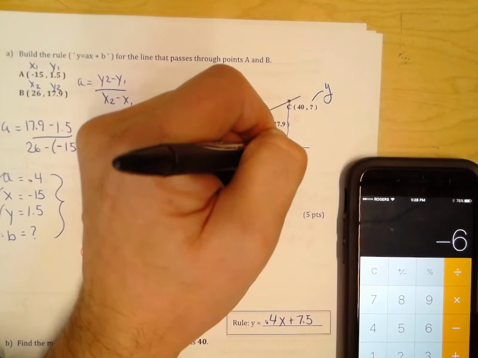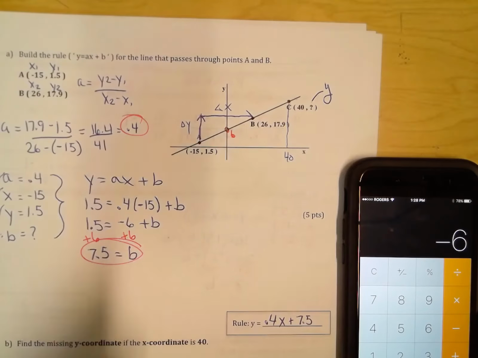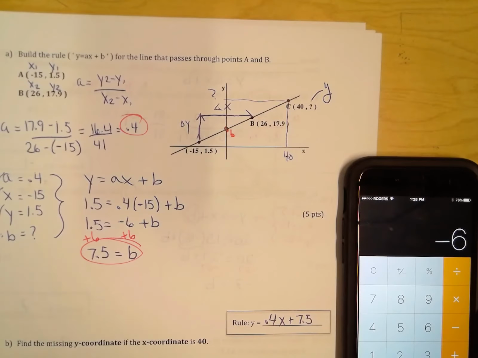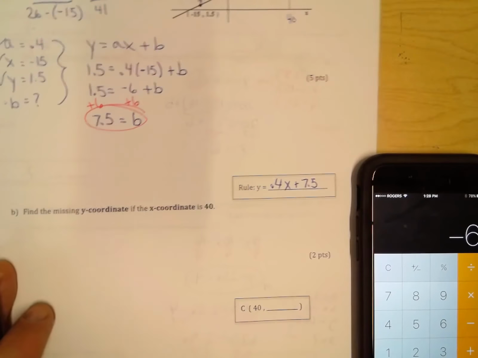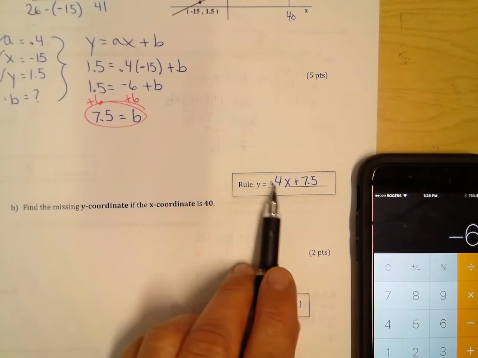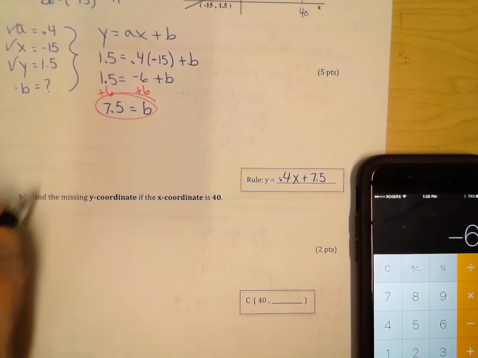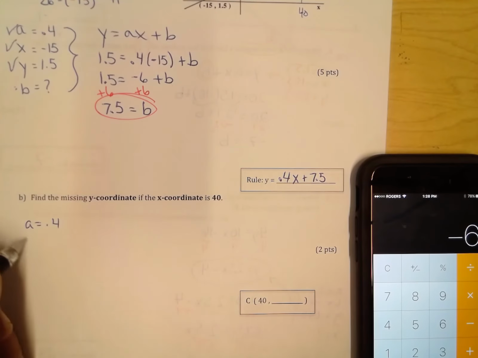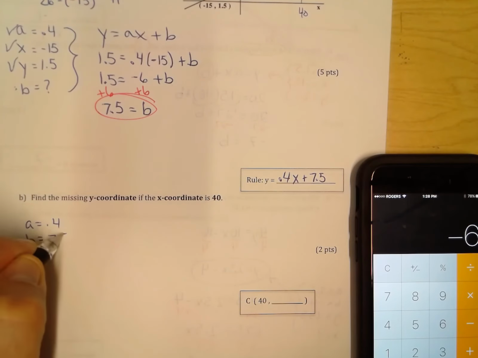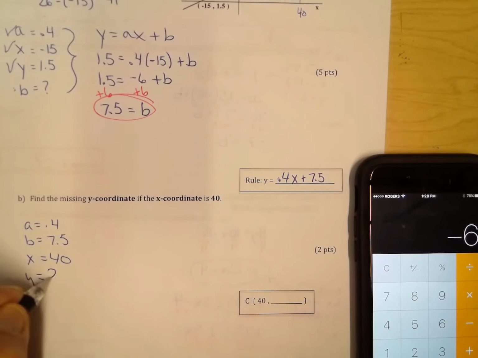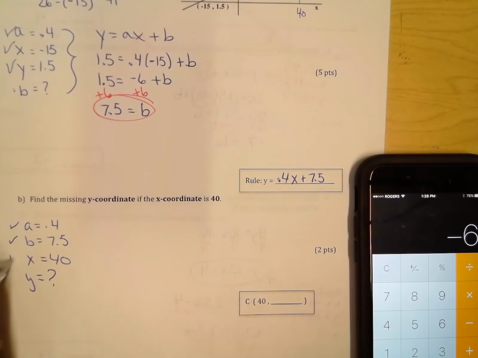So just to show you that on the graph, that would be where my 40 would be for the x, and I'm looking for that unknown y right there. And so it's actually the easiest part of the question now, because you've done the most part of the work. You've identified the a and the b, and now once you know the a and the b, you can figure anything else out that you want. a is equal to 0.4, b is equal to 7.5, and we know that the x is equal to 40. And what we're being asked to find is that y. So I know that one, I know that one, I know that one. That's the one I want.